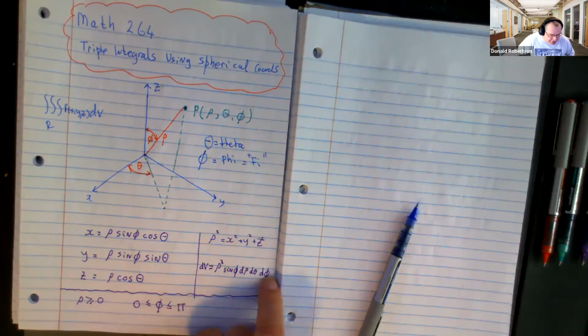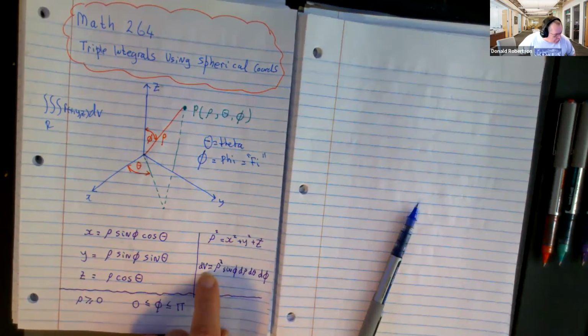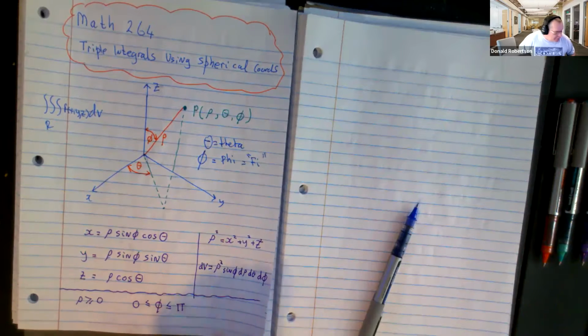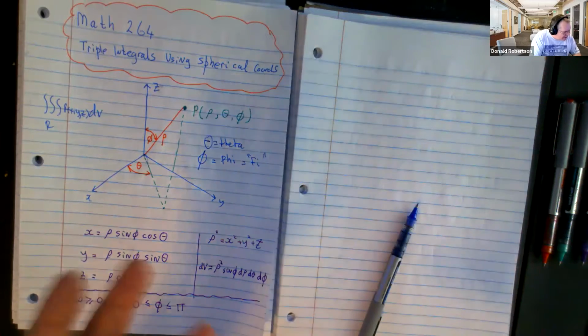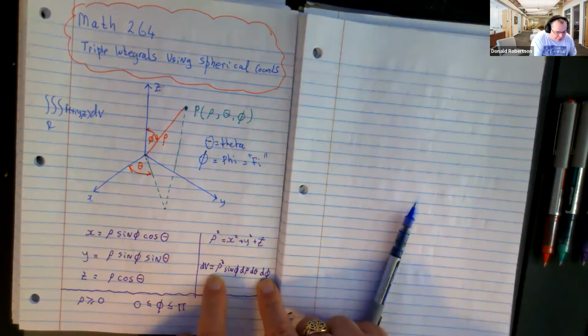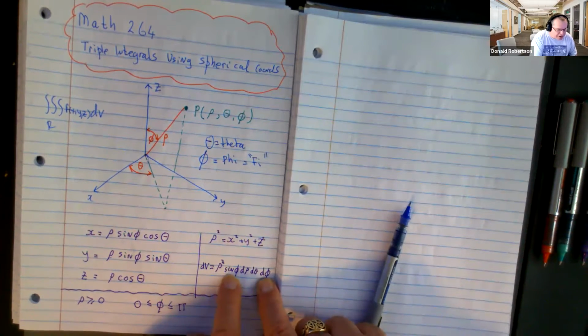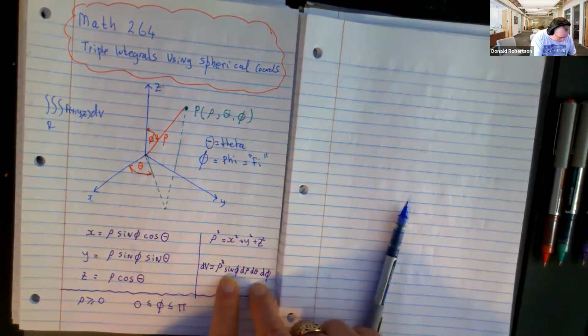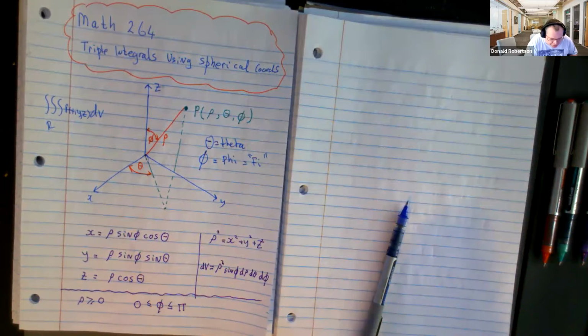You're just going to have to write it down and remember it, because there's no logic to why that's what it is. But can you remember when you did the polar, you got an r dr d theta? That extra r. When you go spherical, you get a lot more than just an extra rho. You get a rho squared and a sine of phi.